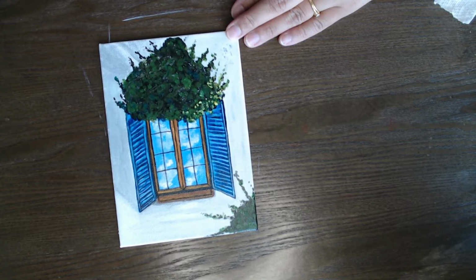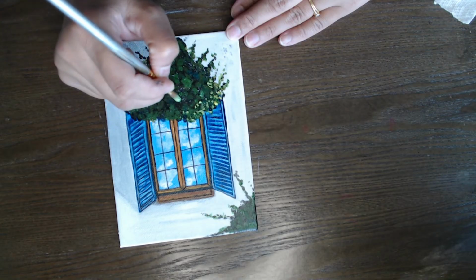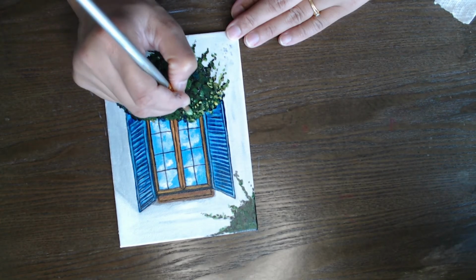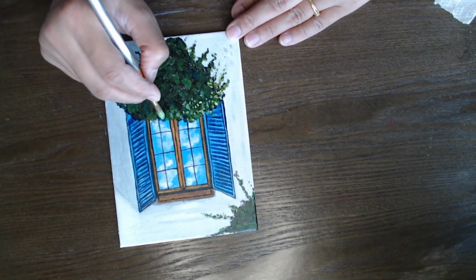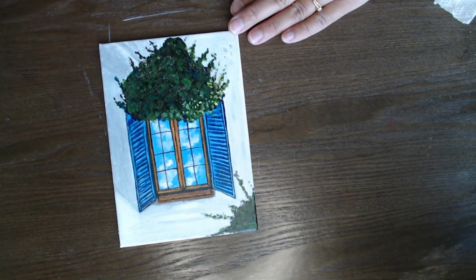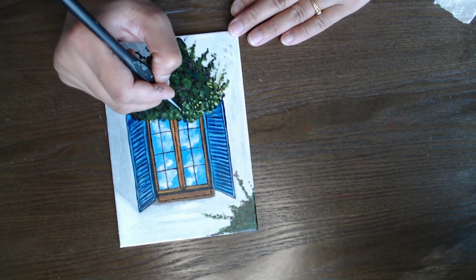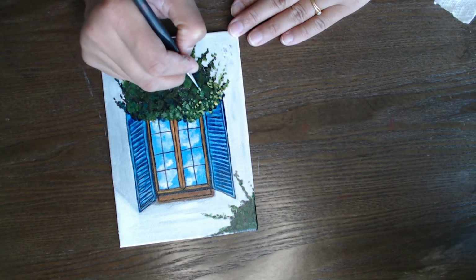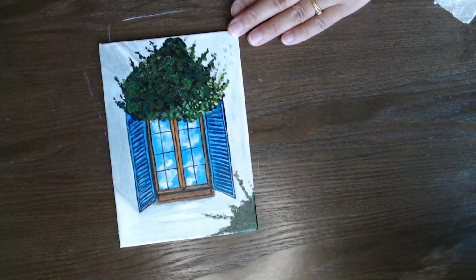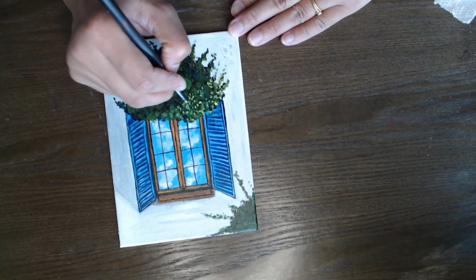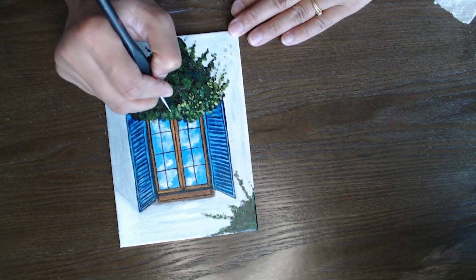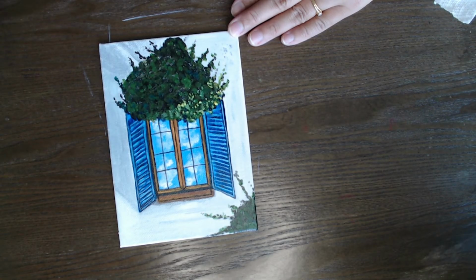A little more white. If you feel like the brush is making bigger leaves, just take a fine brush and try to add. Maybe you can use somewhere a little plain yellow also.